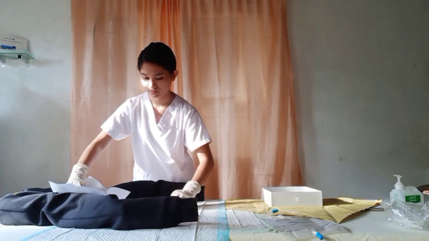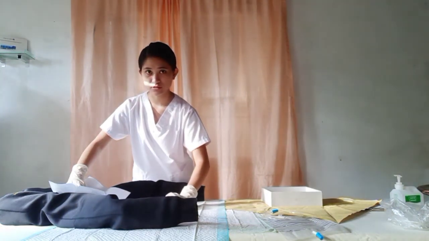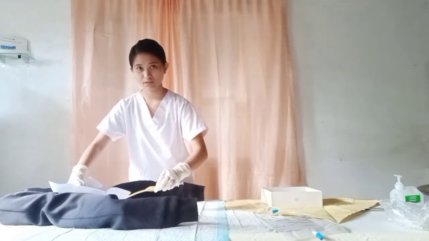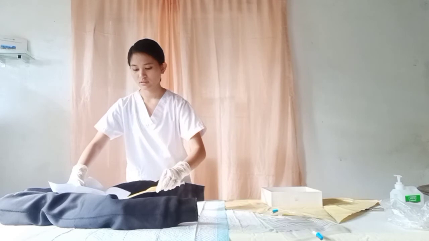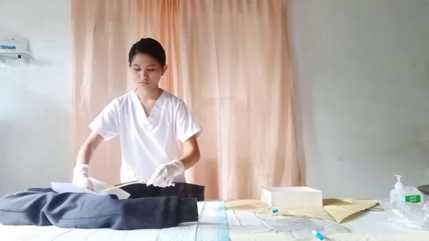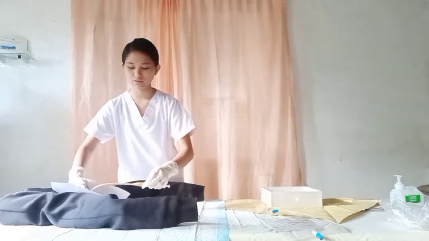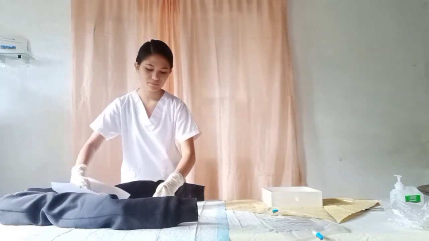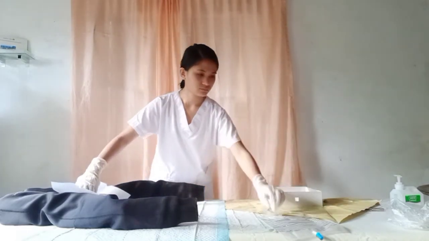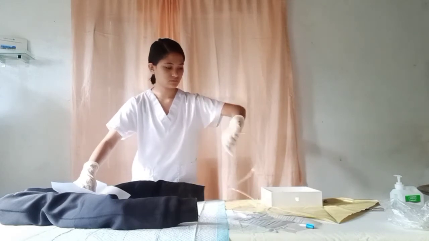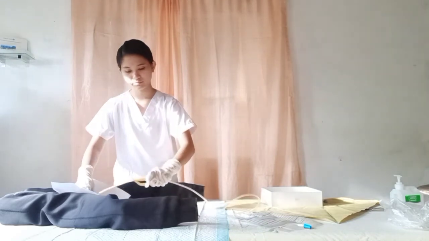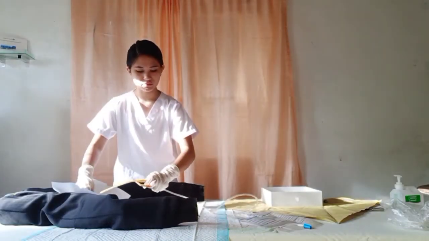Okay. Test if the catheter is already in place. If it is locked, hold it with your non-dominant hand. Hold the tubing with your non-dominant hand. And then discard this. And then attach the tubing to the catheter. Then observe the flow of the urine.